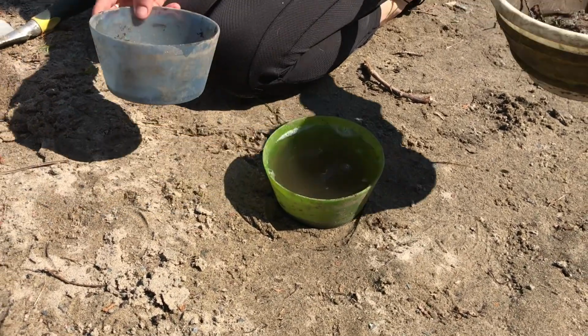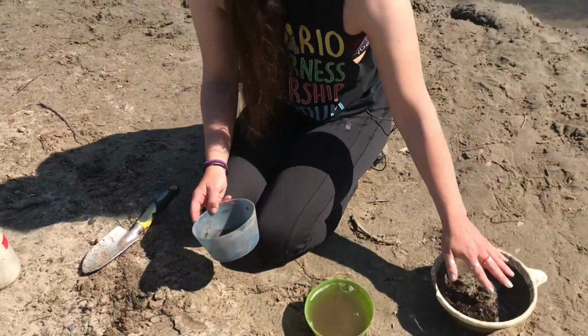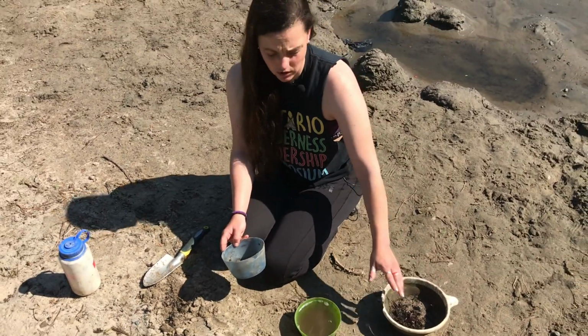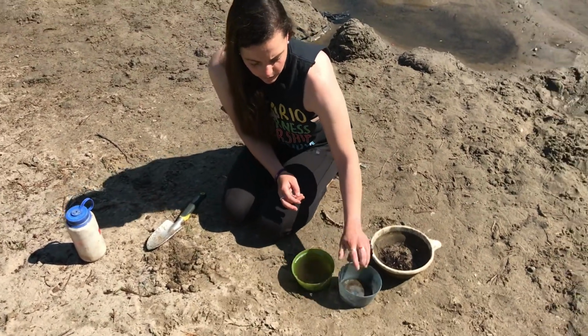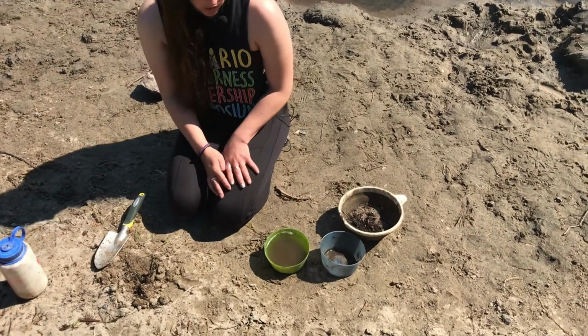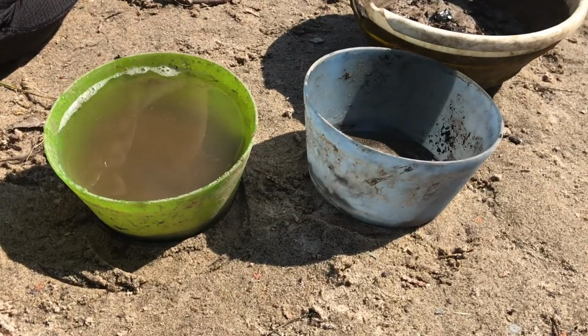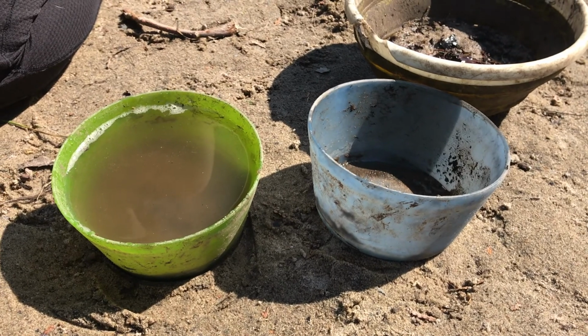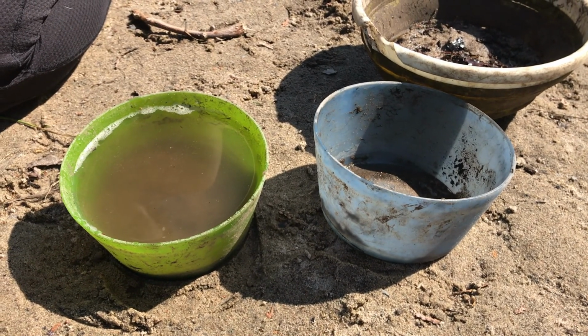All right, so what we have here is again our sand sample, and we started off with a full bowl of water. And if you look at this bowl here, it looks like we got most of that water back.